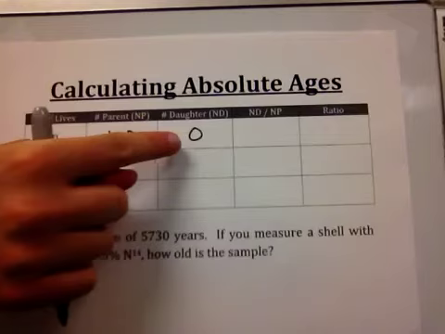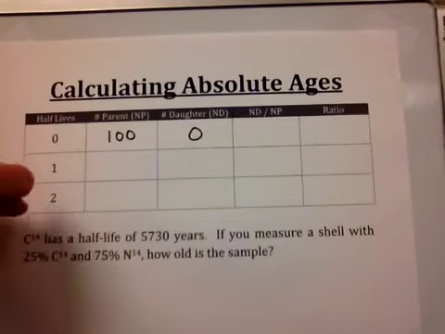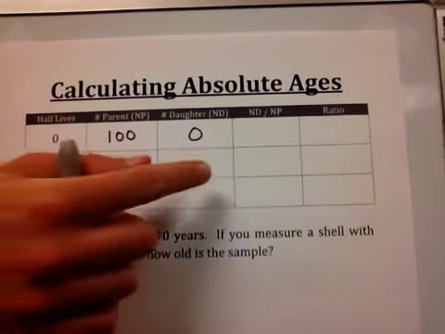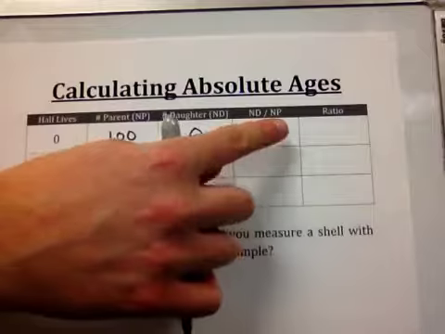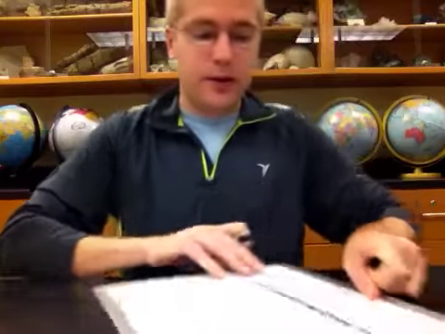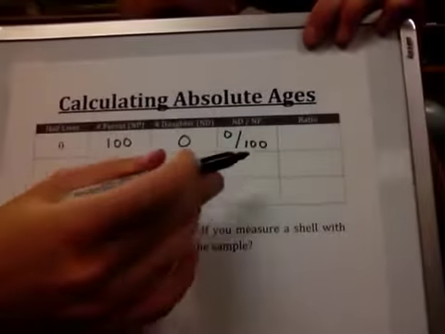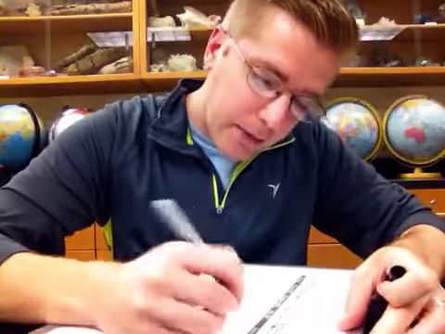None have decayed into the daughter when this material is first made, and there are 0 half-lives. The next column is the number of daughter atoms divided by the number of parent atoms, so we take the numbers from the two previous columns: 0 divided by 100.